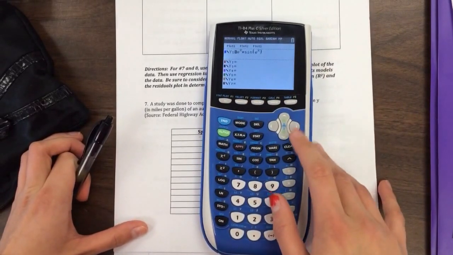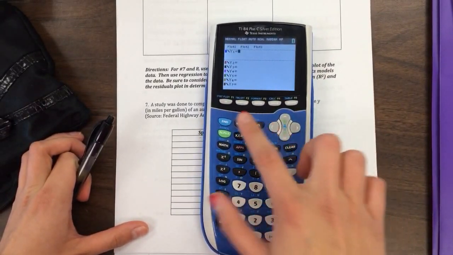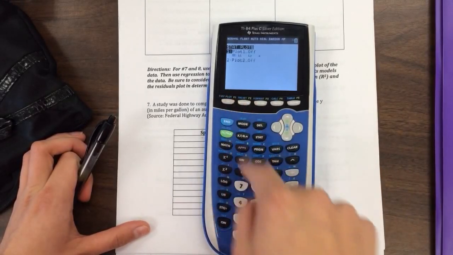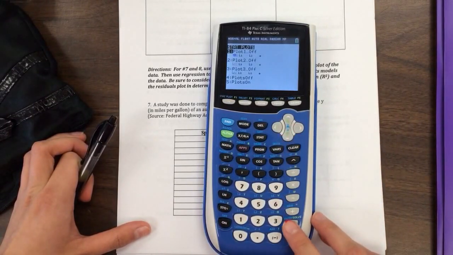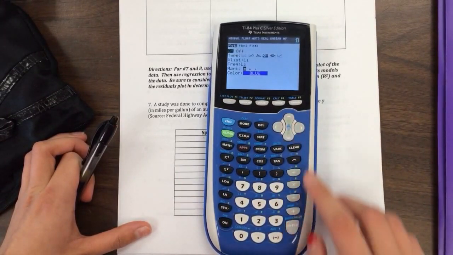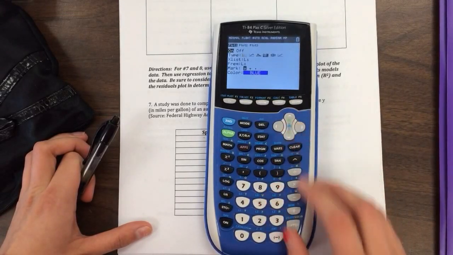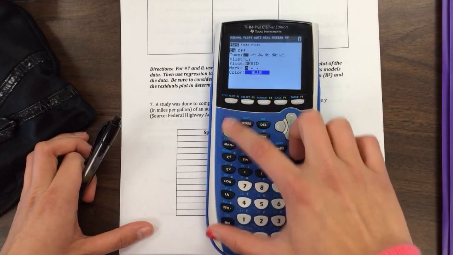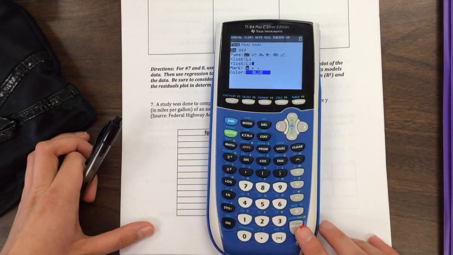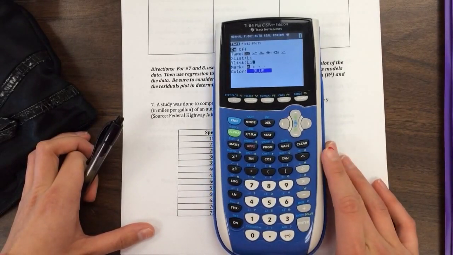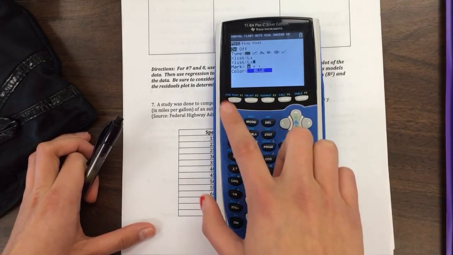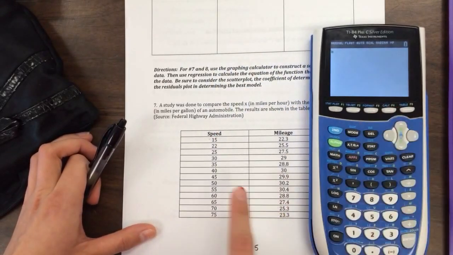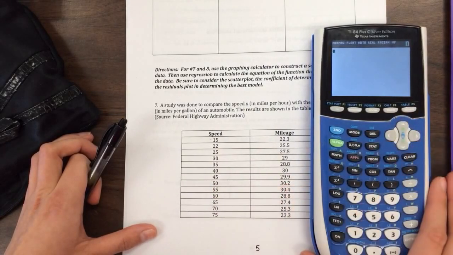What I would do first is go to your y equals table and clear everything out. Then second quit, and then go to your stat plot and turn that on. So second y equals, stat plot 1, turn that on and make sure it's on the scatter, which is the first option. And you're going to have list 1 here and list 2 here. Okay, so everybody sees how that looks on your calculator.